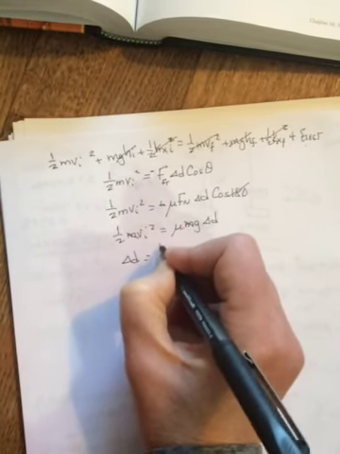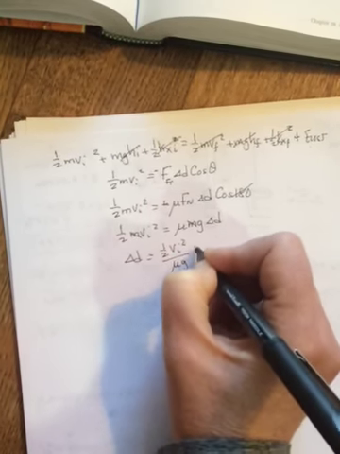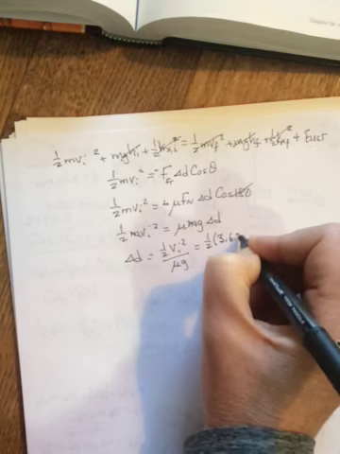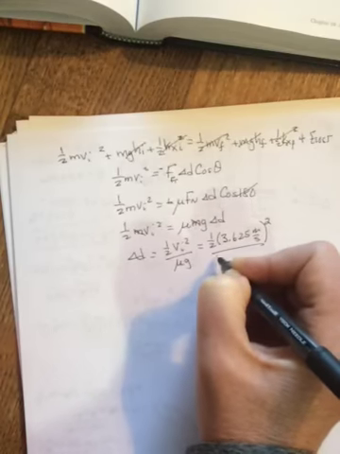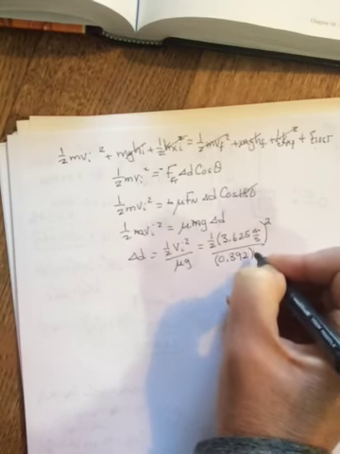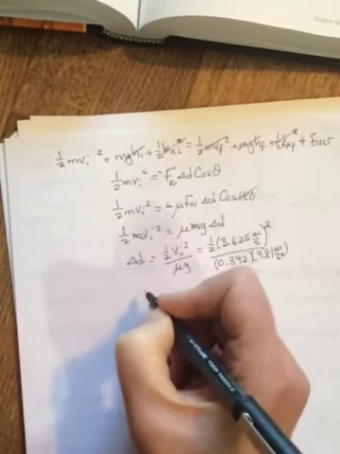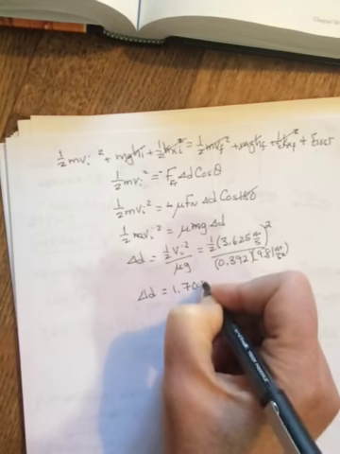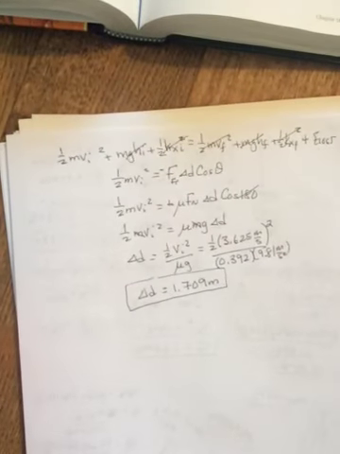So delta D is equal to 1/2 vi squared divided by mu g. So 1/2, and the v is the last v we found, 3.625 meters per second. Don't forget to square it. Divided by the mu they told us in the question was 0.392. And g, of course, is 9.81 meters per second squared. So assuming you have remembered to square it, you should get 1.709 meters. Okay? The final answer.